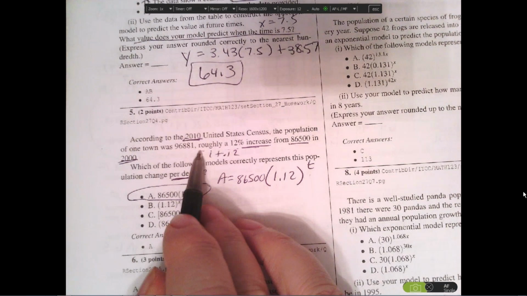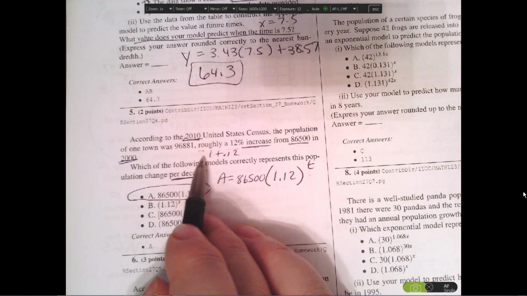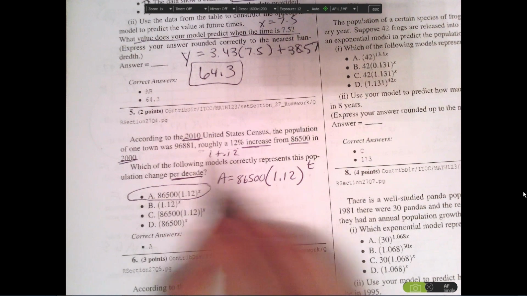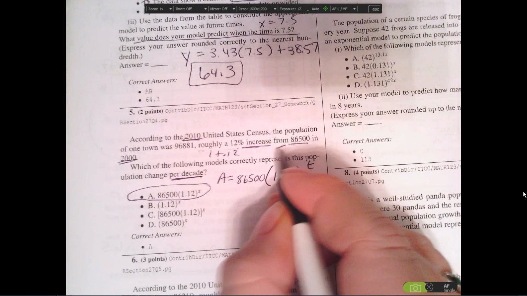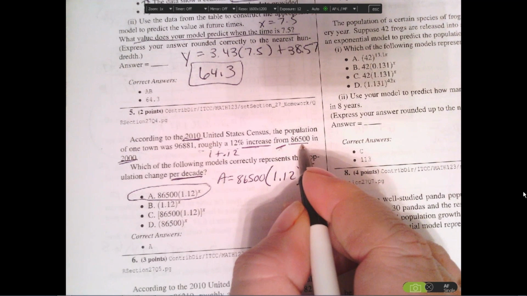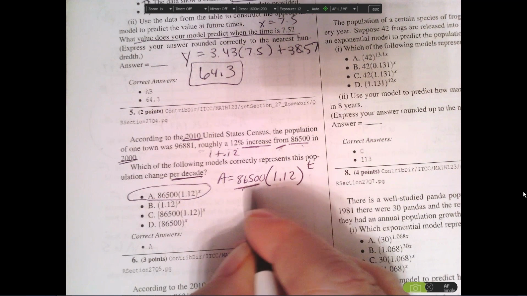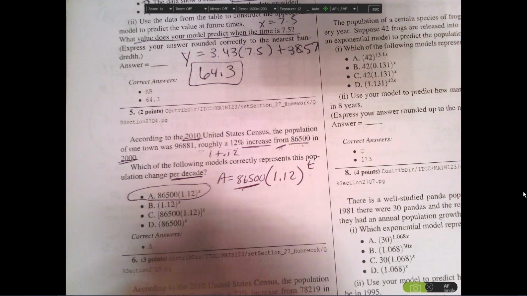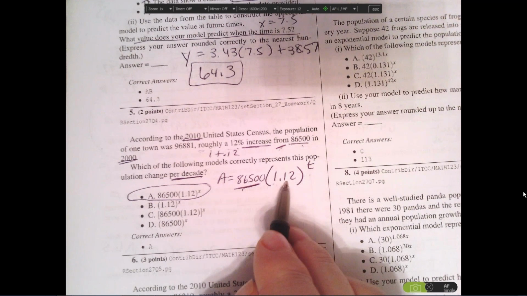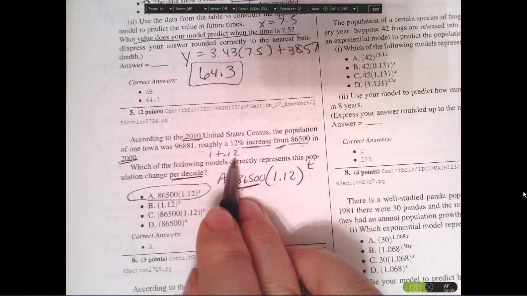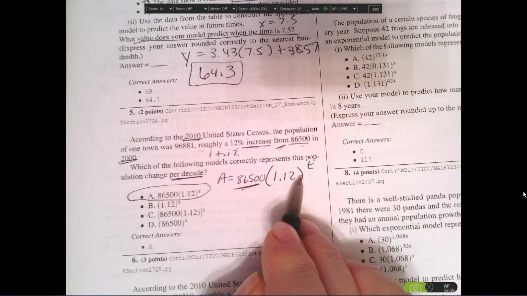The starting amount in the beginning was 86,500. So that was the initial amount. It grew 12%, so 1.12, 1 plus the 12% to the time period.